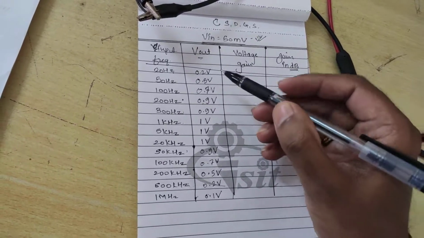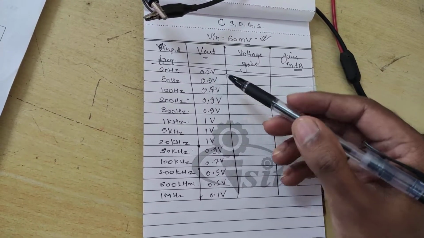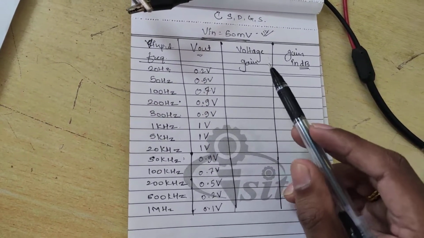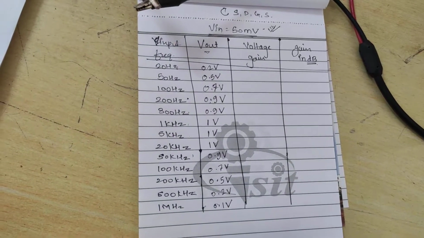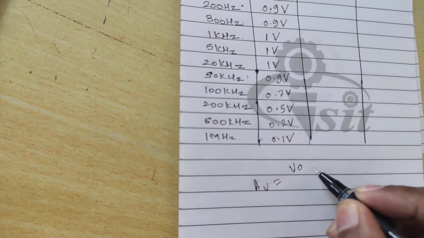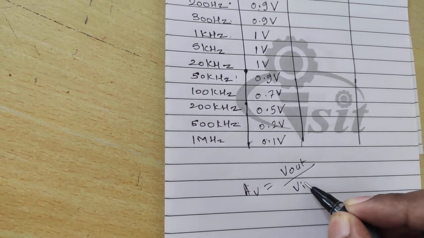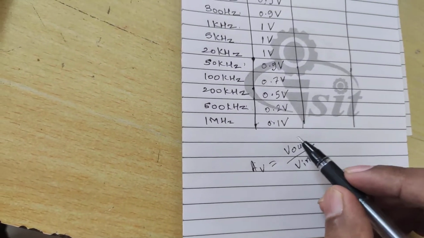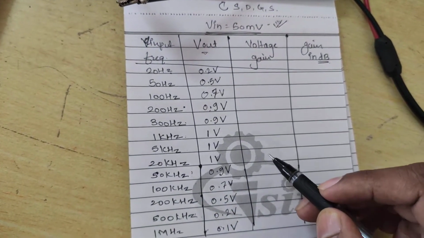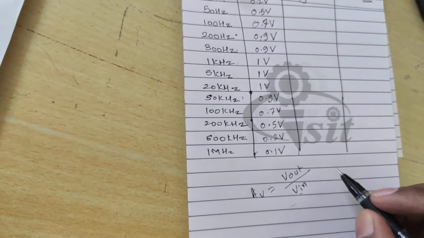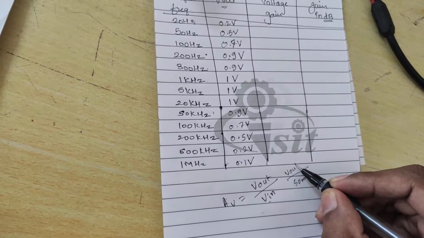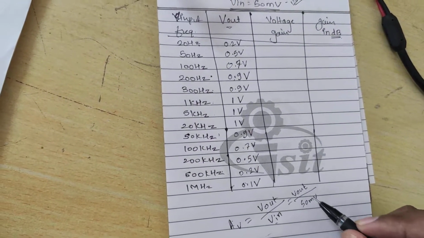Pause this video for a short while and take these readings in your notebook or any paper you have, and calculate the voltage gain by the formula AV is equal to Vout divided by Vin. So by using this formula you can calculate the voltage gain. Vin is the same, that is 50 millivolts. So you can calculate the voltage gain as Vout by 50 millivolts.